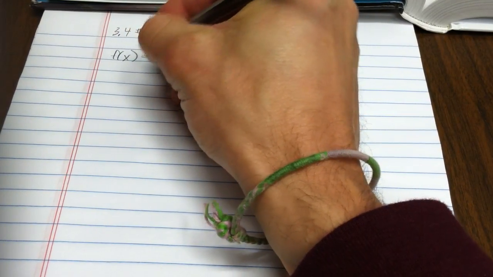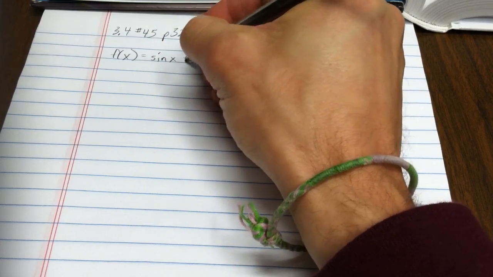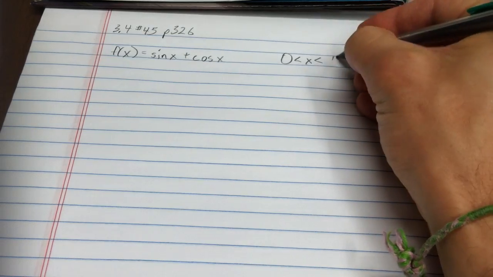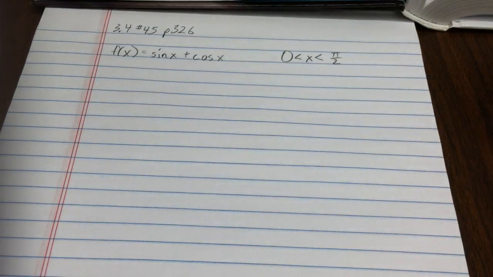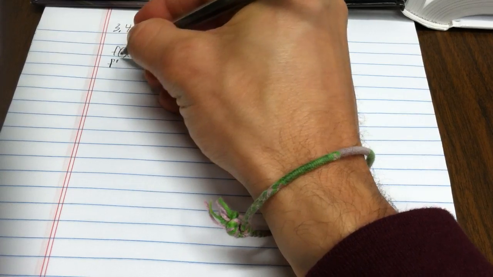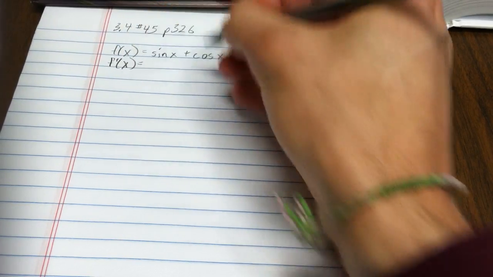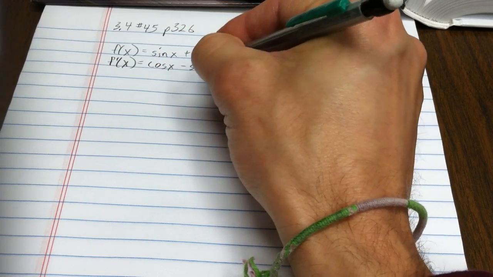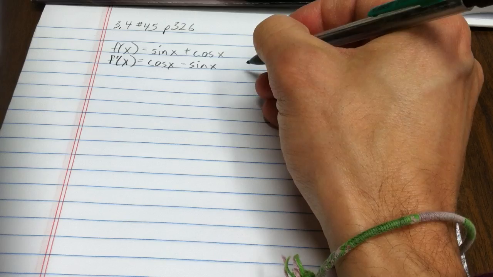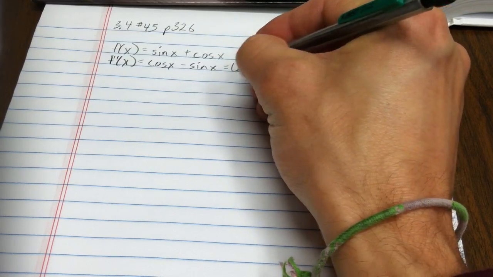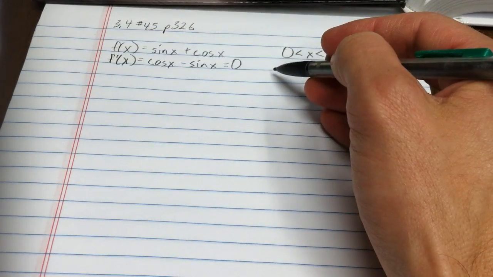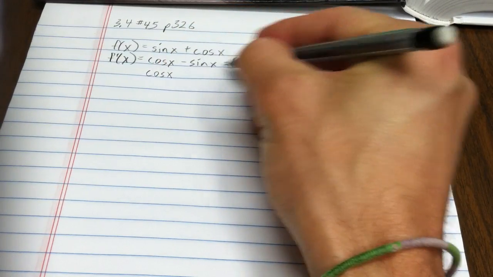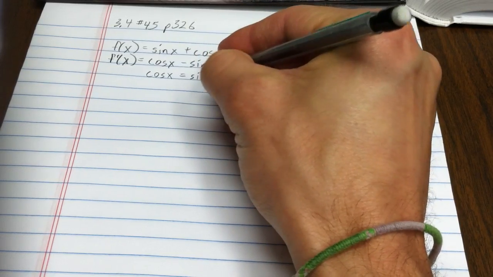f of x equals sine x plus cosine x, and we've got to remind ourselves that we're between 0 and pi halves. Now, relative extrema have to do with critical values or critical points. That's where the derivative is 0 or undefined. The derivative is cosine x minus sine x. It won't ever be undefined, but it could be 0 at some points. So let's ask, where could that be equal to 0? Well, it would be equal to 0 where cosine x, if we add sine x to both sides, equals sine x.